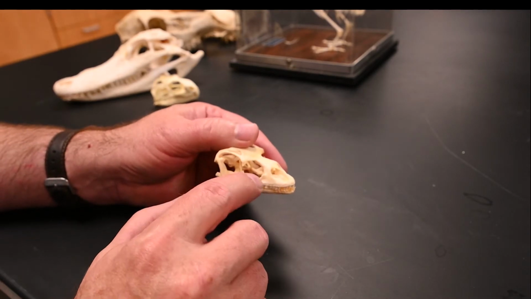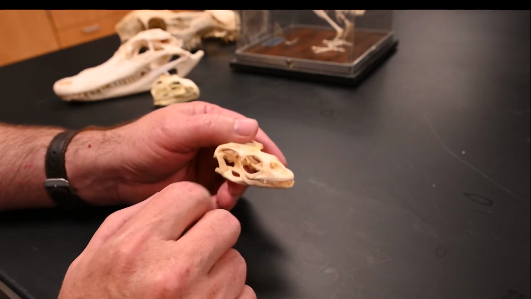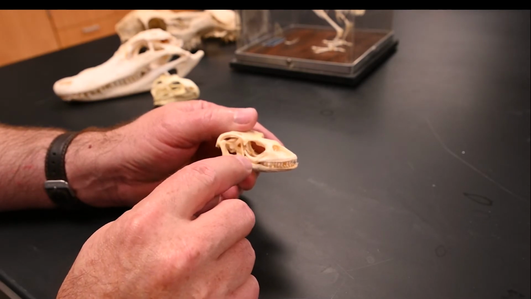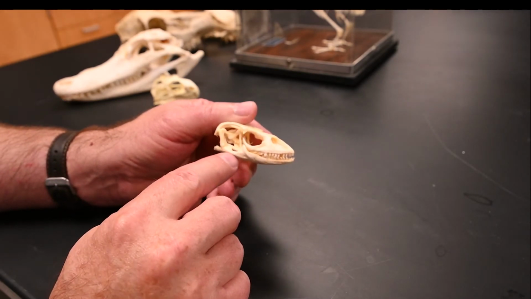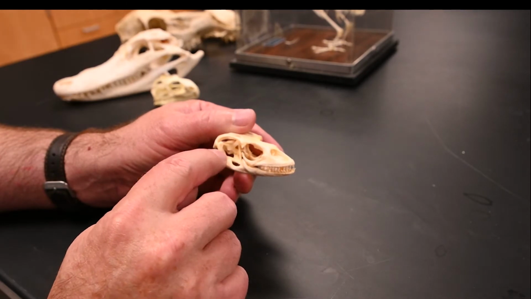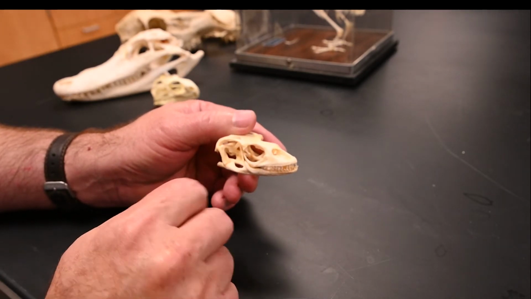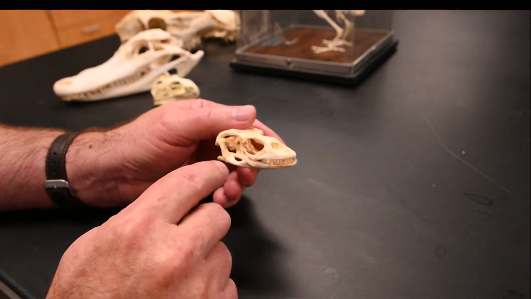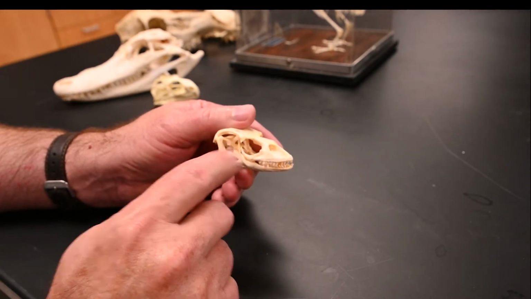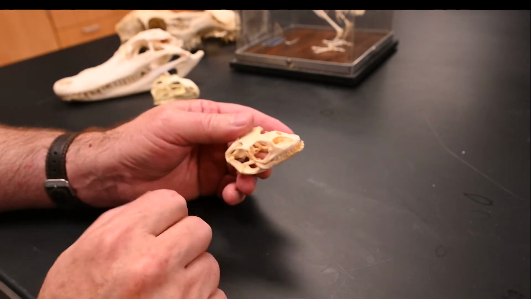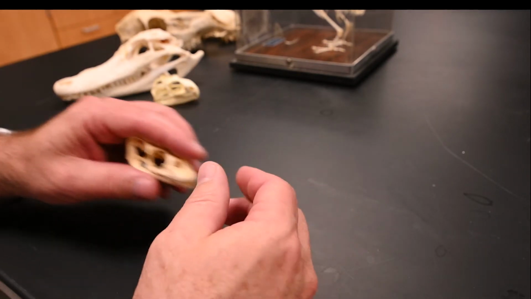There's a little gap here between the eye and this posterior fenestra, and that posterior fenestra is not completely enclosed below. We've got the lower jaw across here, but we don't have any of the upper cranial portion bridging across there. It's even more extreme in snakes than what is seen here in this lizard example. So that's another diapsid example.